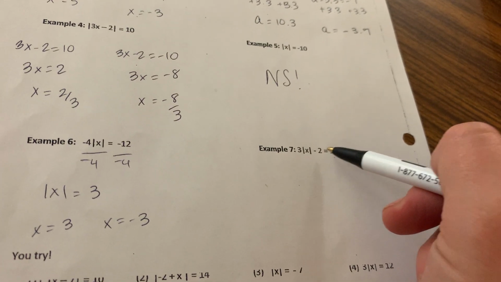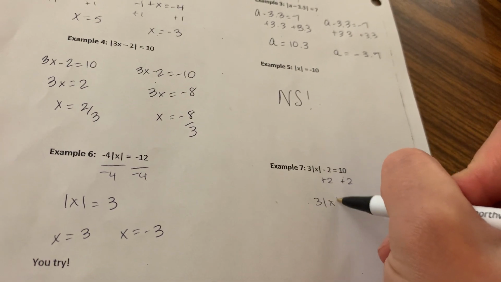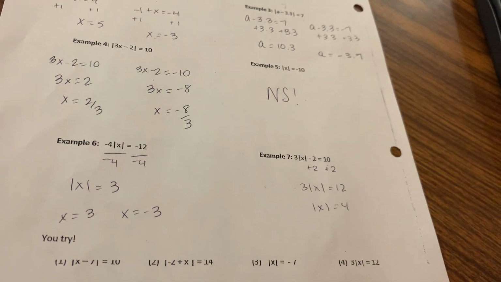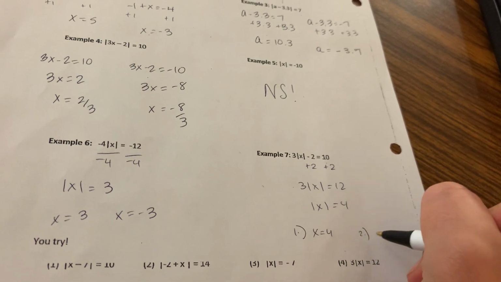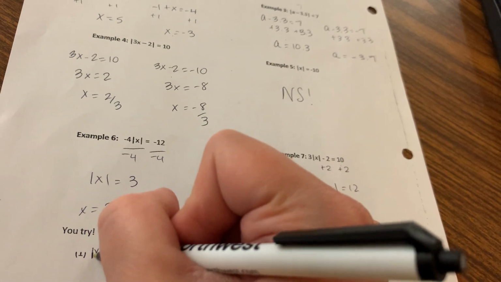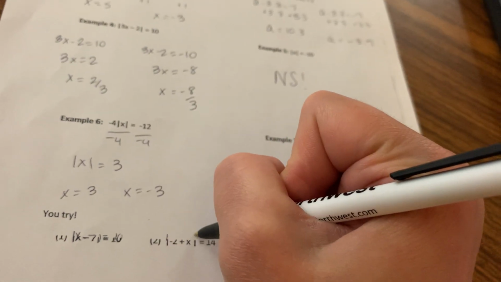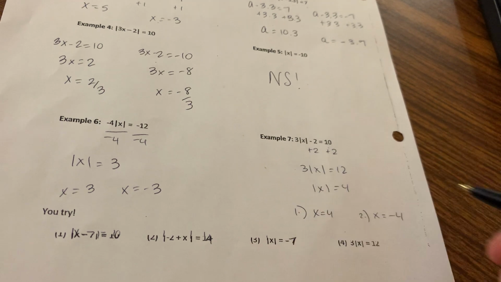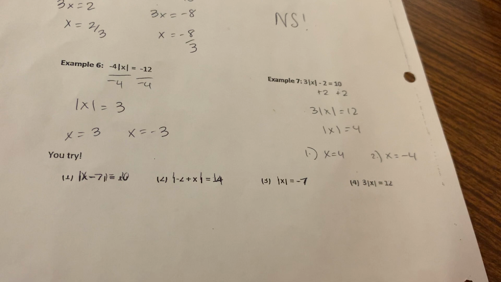That's it. Same thing here. My distance is 10. Well, not really. I have to get rid of this subtracting 2, and I have to get rid of multiplying 3. Oh, so now I know what I have. I could have been 4, or I could have been negative 4. That's it. It says you try. This is absolute value x minus 7 equals 10. Absolute value negative 2 plus x equals 14. Absolute value x equals negative 7. 3 times absolute value x equals 12. I want you to pause the video, try these on your own, and then come back.